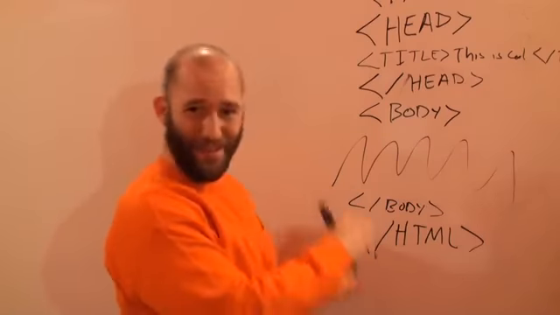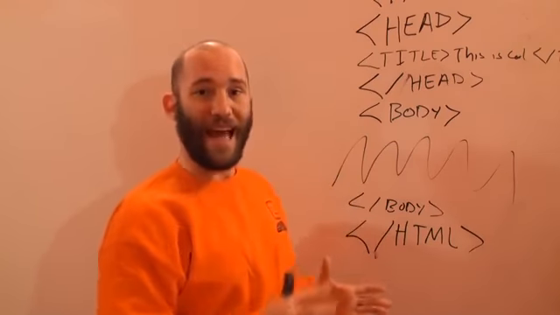Now that you have an idea of these tags or how to lay out the web page, let's actually go into the computer. I'll type all this out and show you how it works.